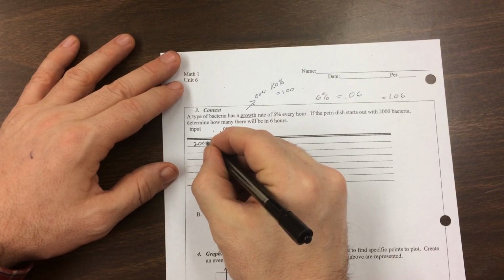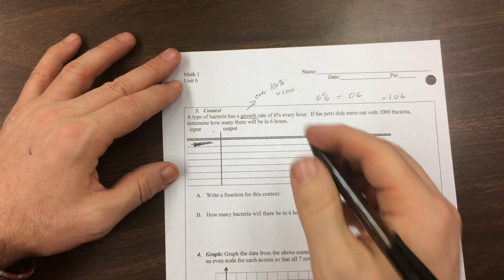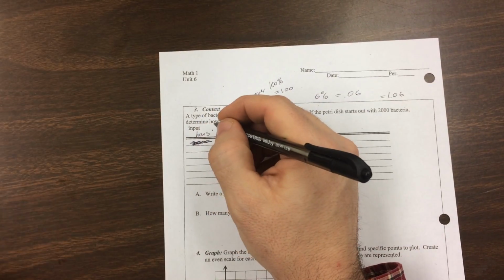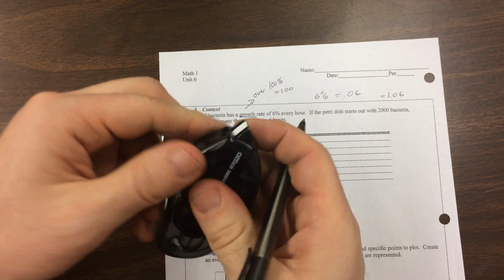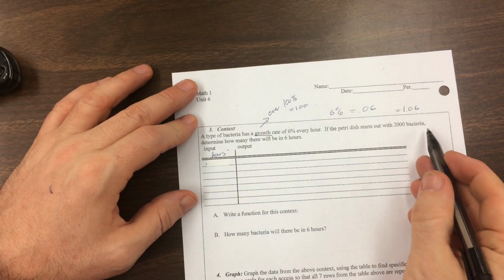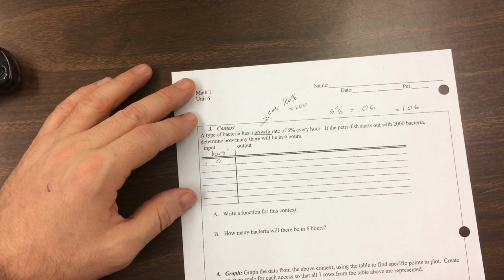Another way to think about this is to say, okay, our input here is going to be hours, and our output, bacteria. So before any growth, we could say at hour 0. That would be fine.